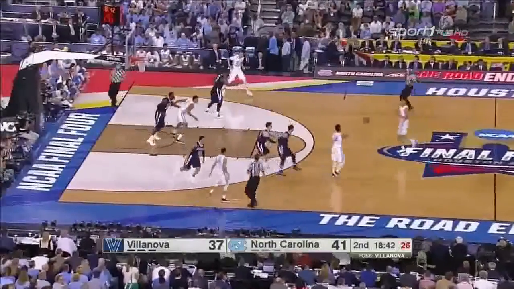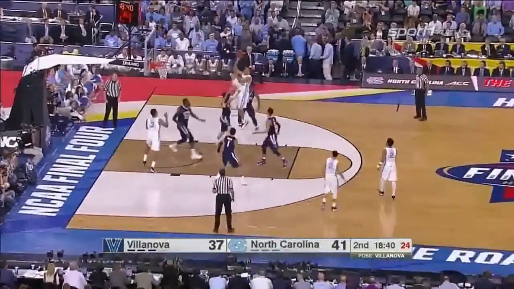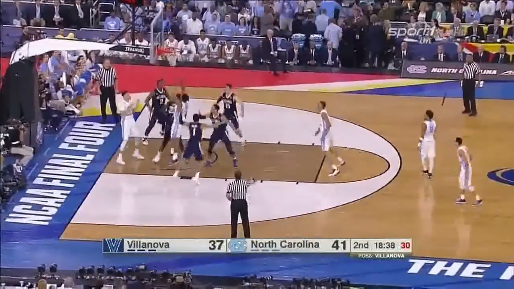In the NBA, Rick Brunson. Johnson again in the middle of that lane.